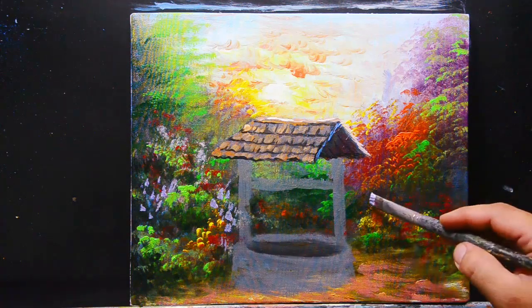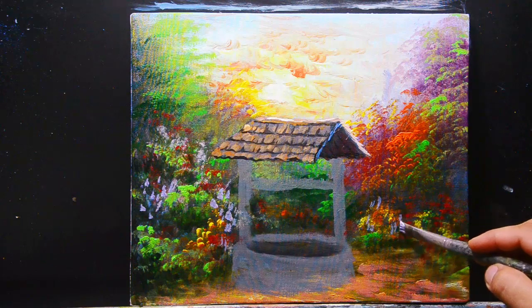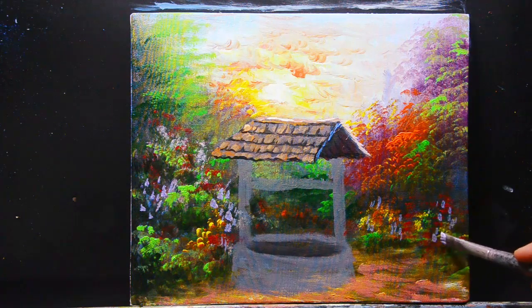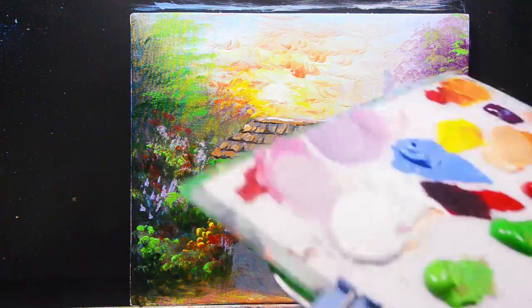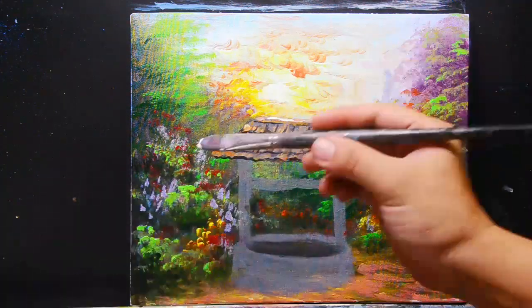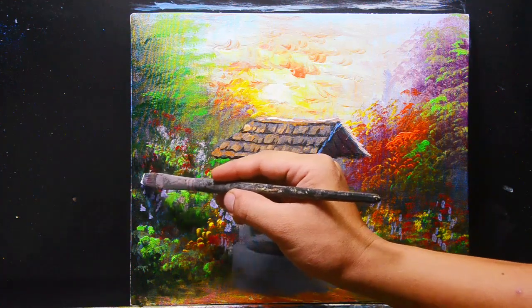Just like that there. This one also here for my flowers. Just selecting that area there. And after that, the Titanium White. I'm going to add also the Titanium White for the white flowers.